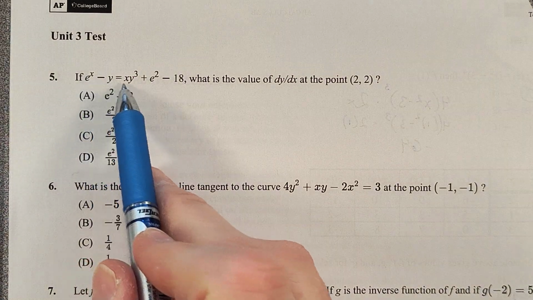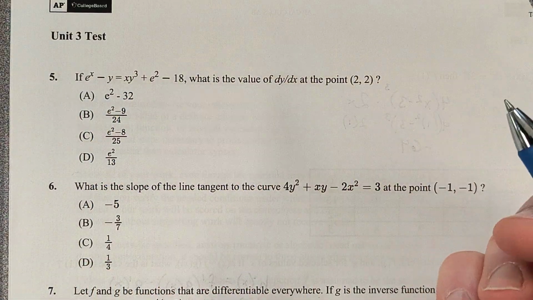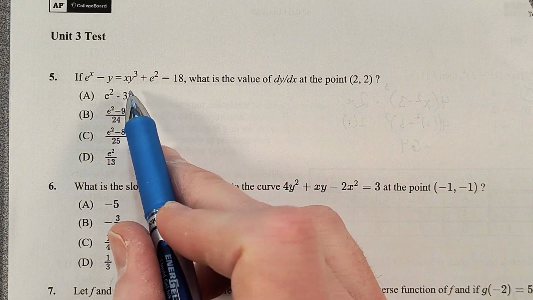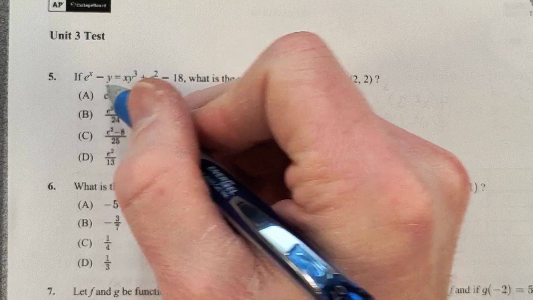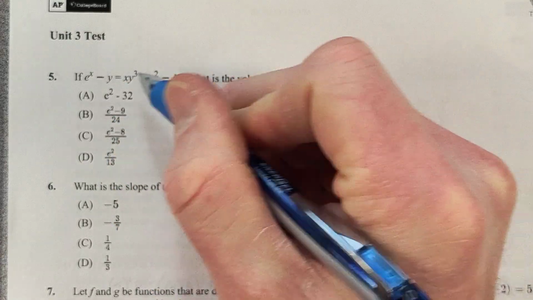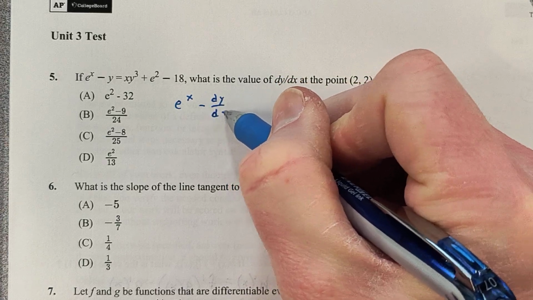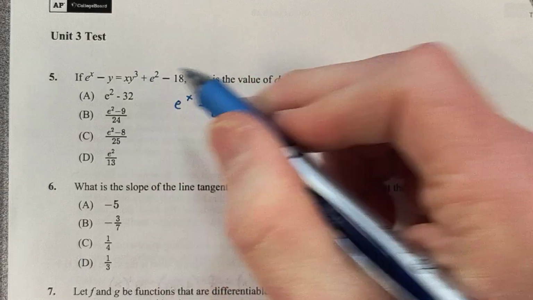Question 5. I'm not going to read this entire equation here, but we're just taking the derivative at a point. And so this is implicit differentiation. We're just going to take all the derivatives and then plug in that point. So e to the x minus y cubed derivative is e to the x minus y cubed, so that's just going to be a dy dx. We've got our equals and a little product there.